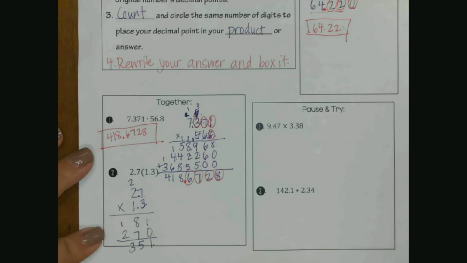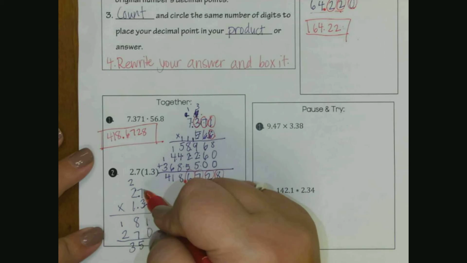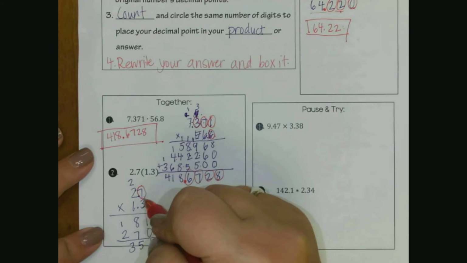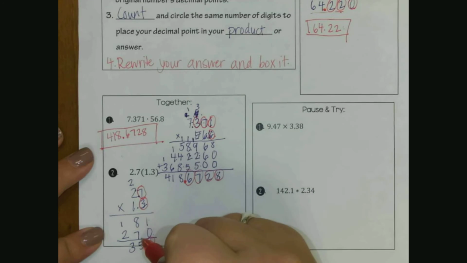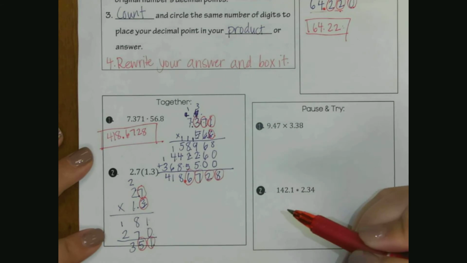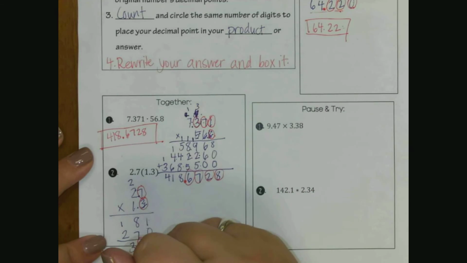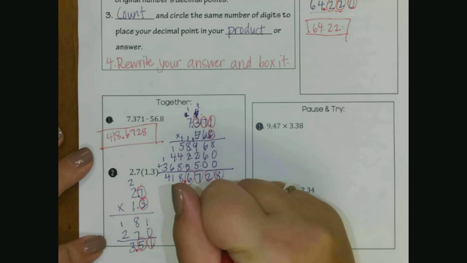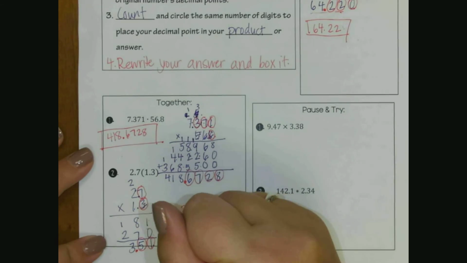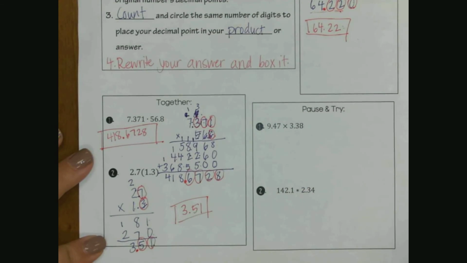Okay, remember the second step is to count and circle all the digits that are behind the decimal point. I have 1 right there and 1 in the second number. So I just have 2. So I'm going to circle those 2 in my product, and my decimal point goes right there. And the last step is to rewrite my answer and box it.